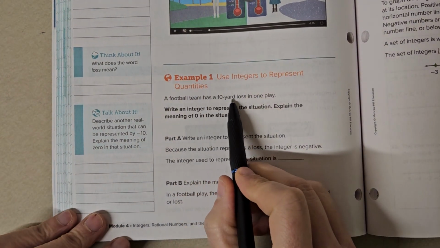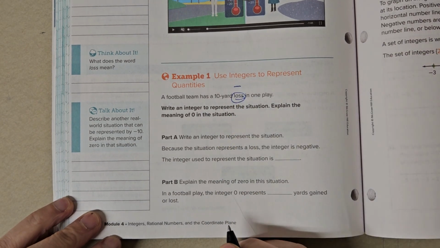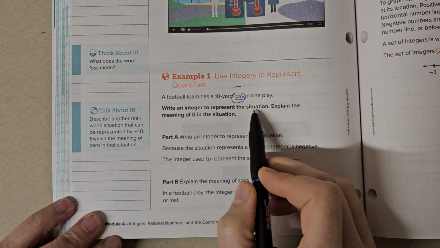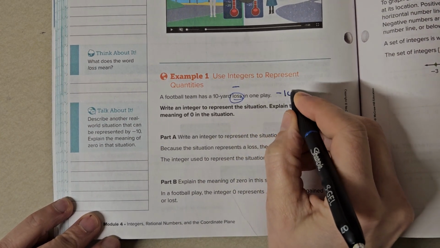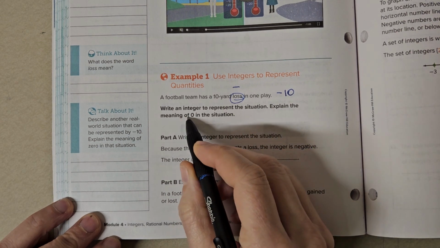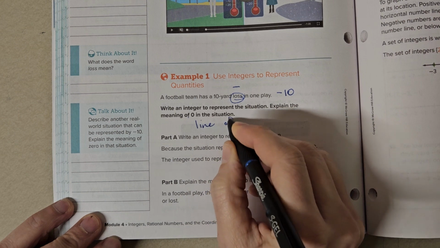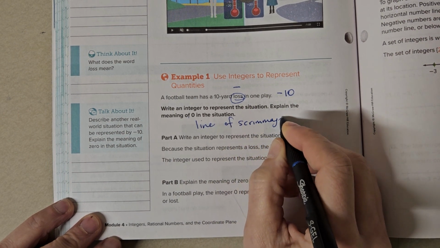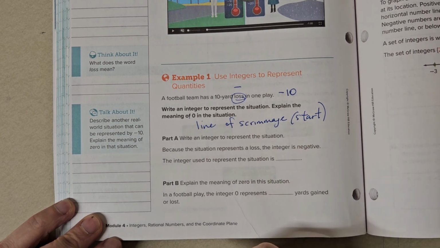A football team has a 10-yard loss. Loss means a negative in a play. Write an integer to represent the situation. Okay, a 10-yard loss would be negative 10. And the meaning of 0 in this situation would be the line of scrimmage, which you may not have heard before, but just means where they started. Okay, where they started.